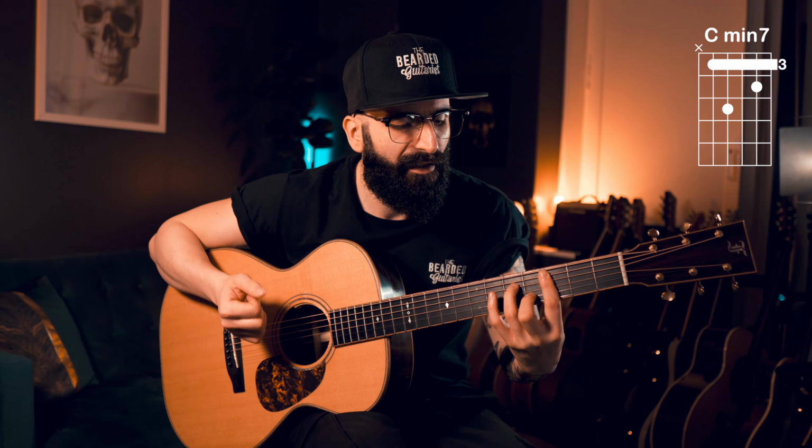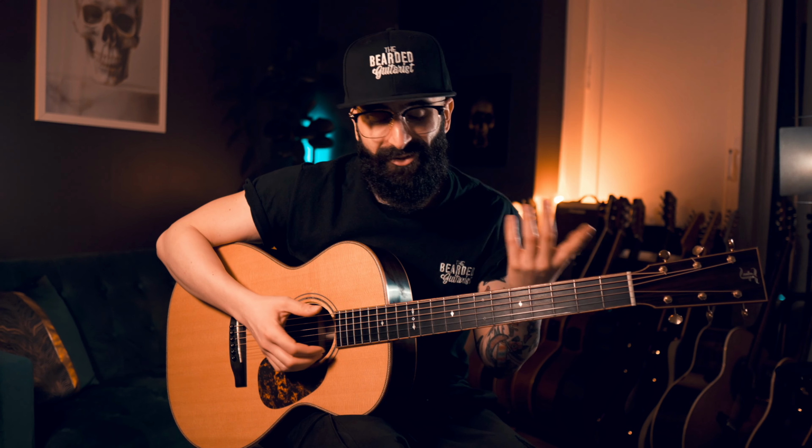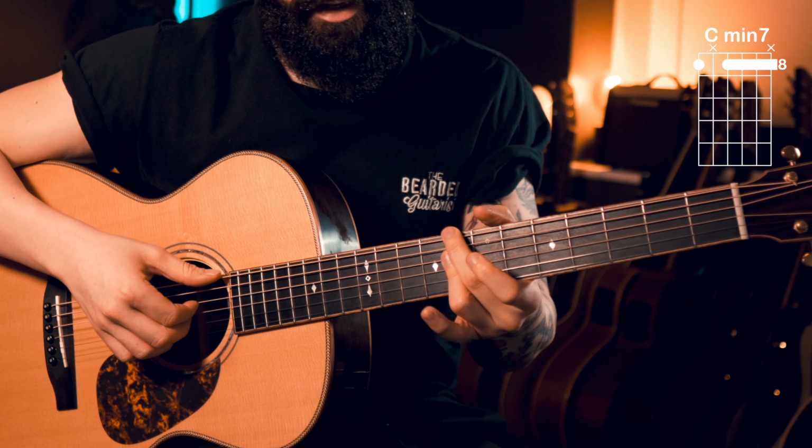So to stay with the same example, key of C, you've got C minor 7 here, which again you may have played. And for the one with the root on the E string, you may have played this one or maybe this. Okay. Obviously you need to know dominant 7 chords.